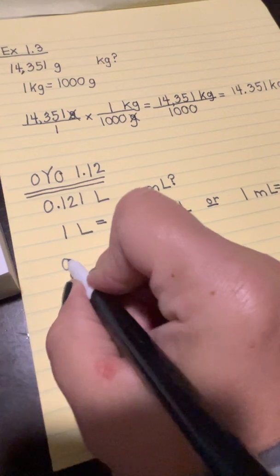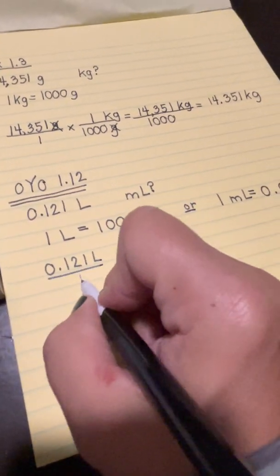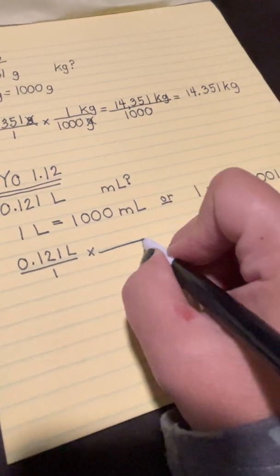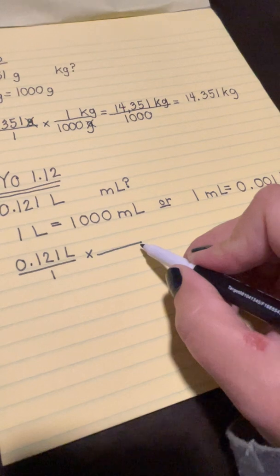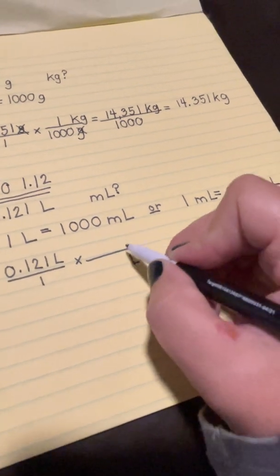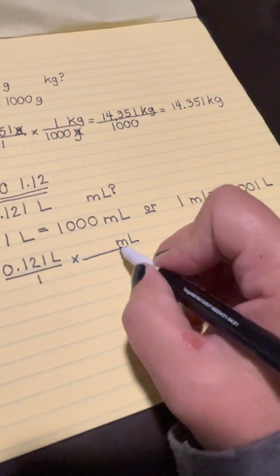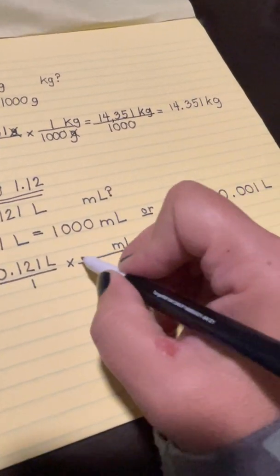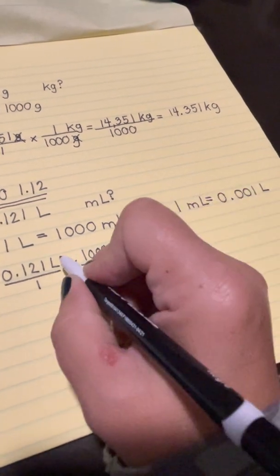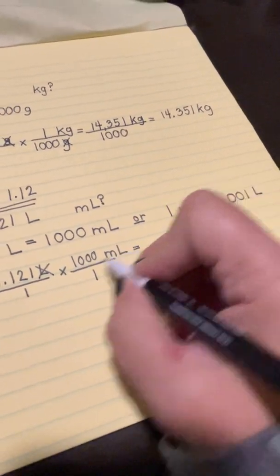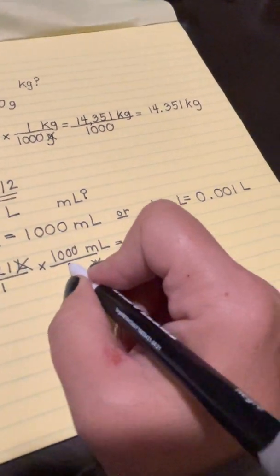So we're going to say 0.121 liters times, all right, liters is up on the top, so it has to be on the bottom so it can cancel out, leaving milliliters here. So 1 liter is 1,000 milliliters. So our liters cancel out, and then we're left with 0.121 times 1,000.